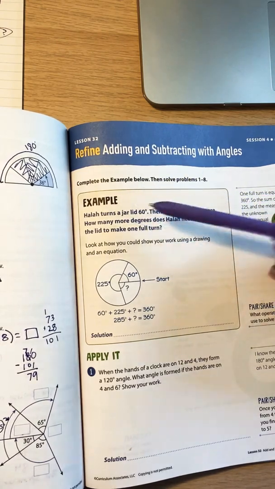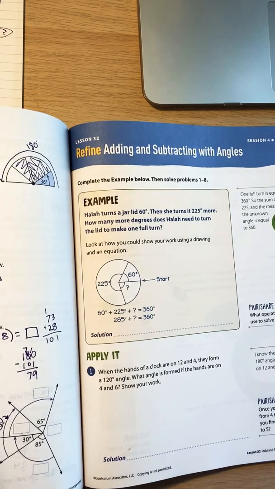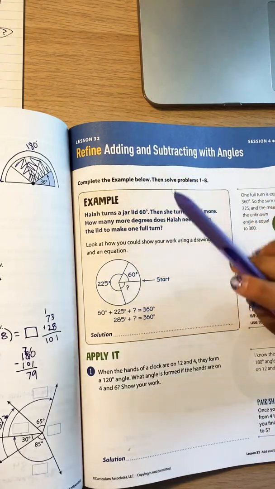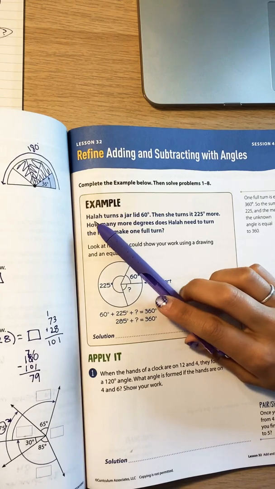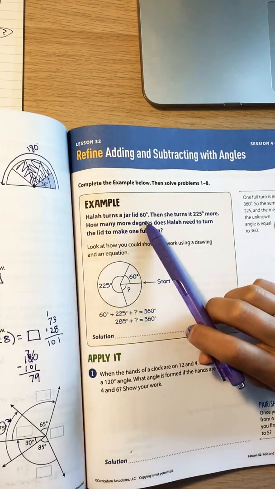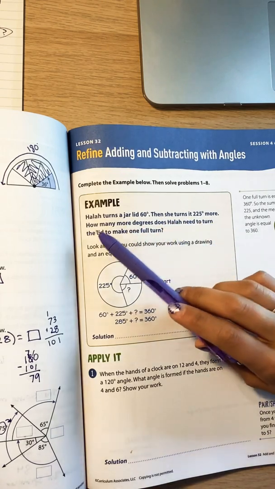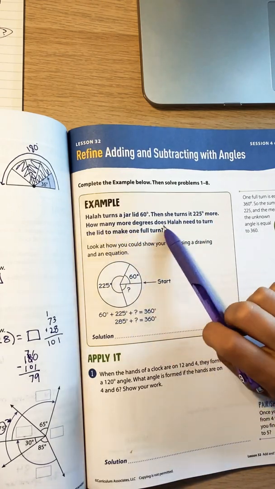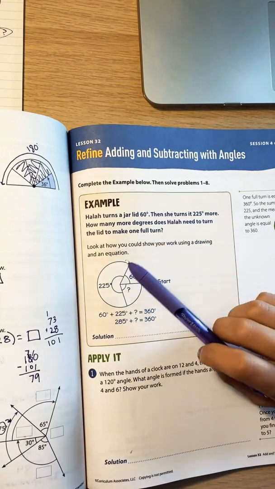So this day is combining both. I think one day was just adding, the next day was just subtracting, so now we have to decide which one we need to do for each problem. So for the example, I think that name is Hala. Hala turns a jar lid 60 degrees, then she turns it 225 more degrees. How many more degrees does Hala need to turn the lid to make one full turn?